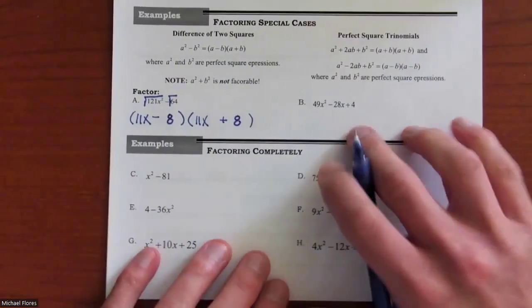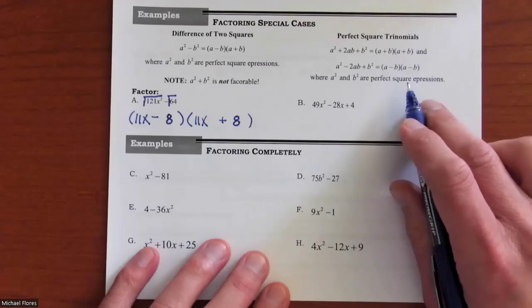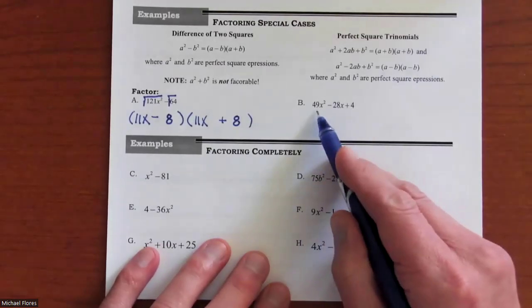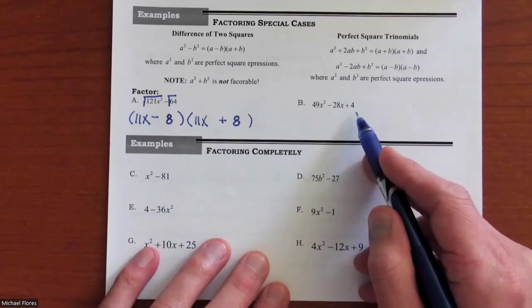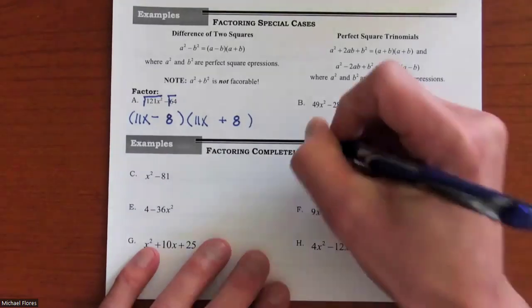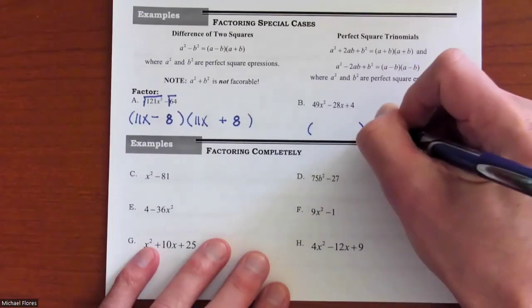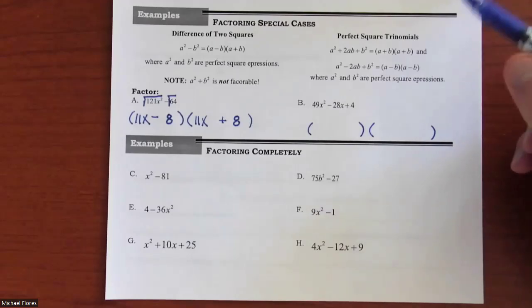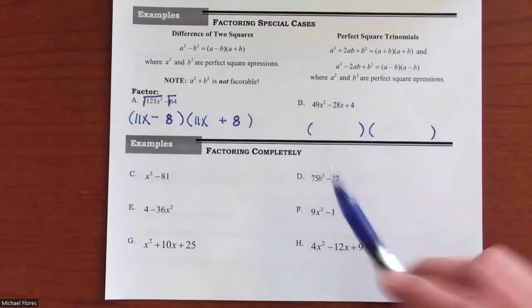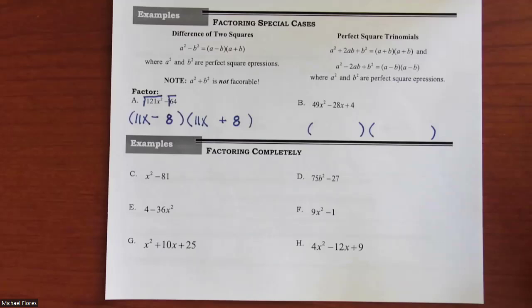Over here, we're dealing with a perfect square trinomial. If you'll notice, term A, perfect square, term C, perfect square. Go ahead and set up your two parentheses. Now, in order to factor a perfect square trinomial, term A and term C have to be perfect squares.